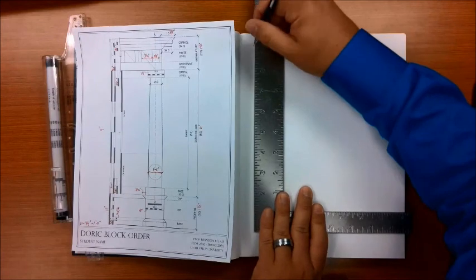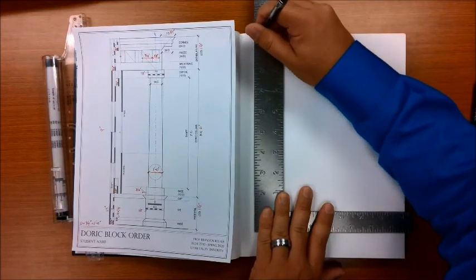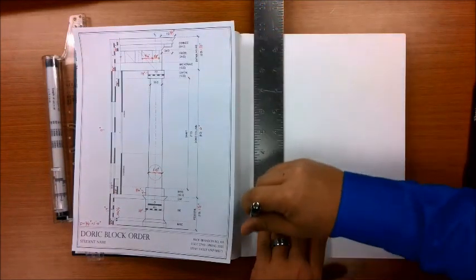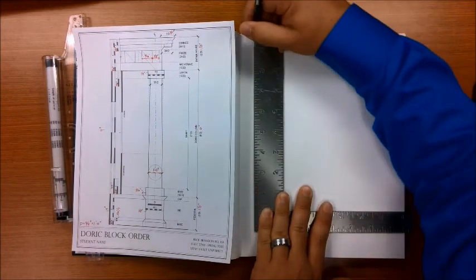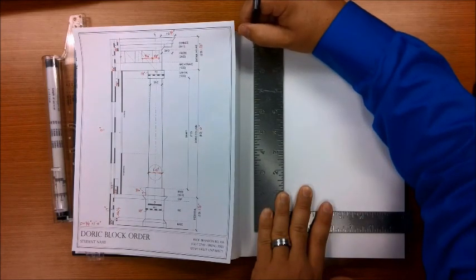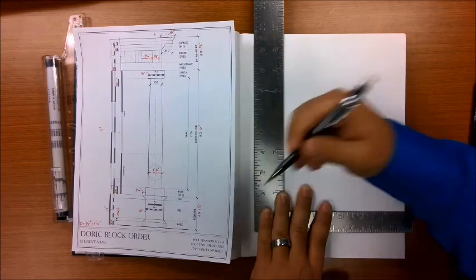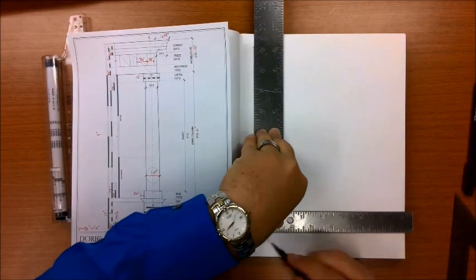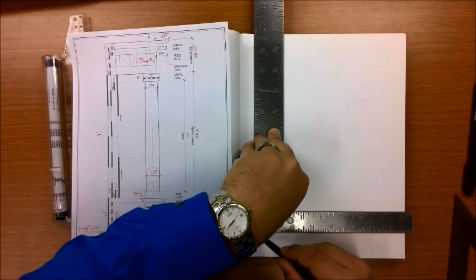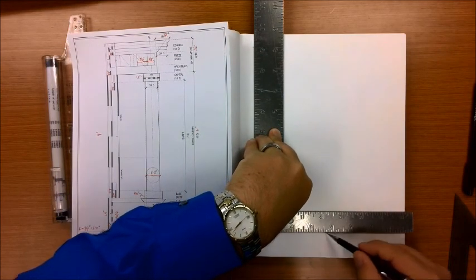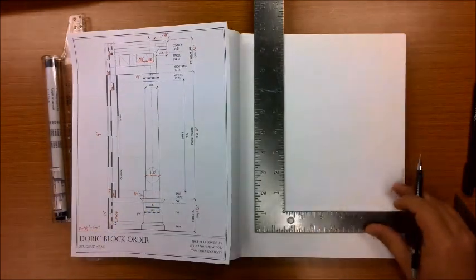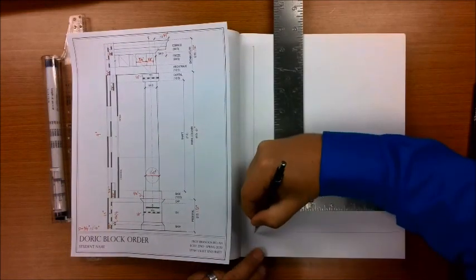All right, so I'm going to go ahead and create a vertical line here. I'm going to mark that top at 9 inches and mark the bottom. And while I've got that there, I am also going to create a horizontal line across as my base for the entire block order.